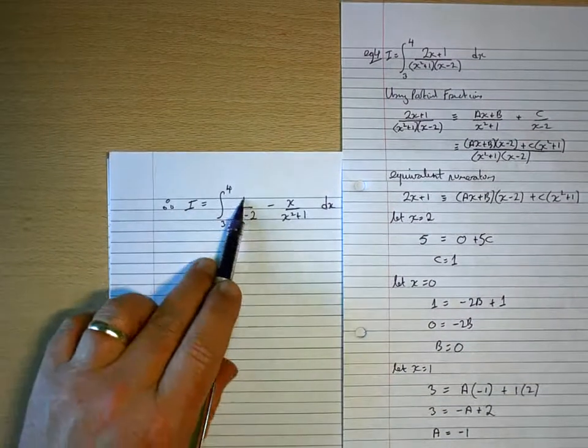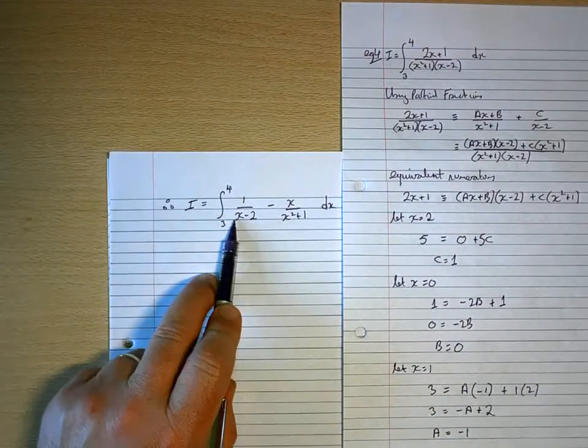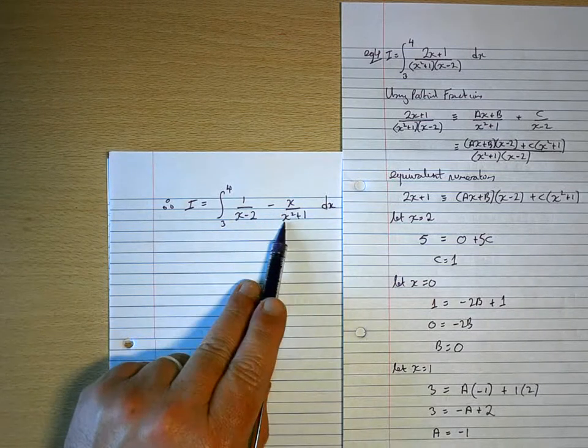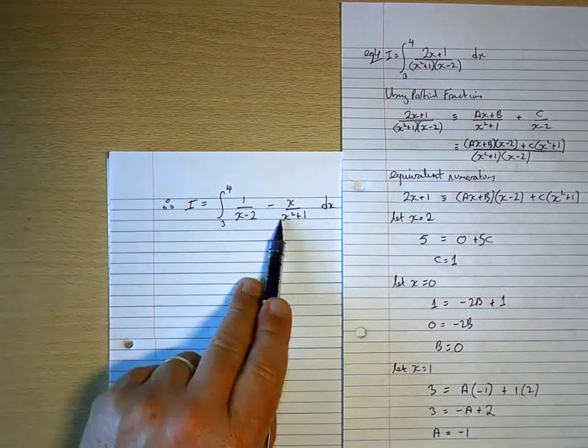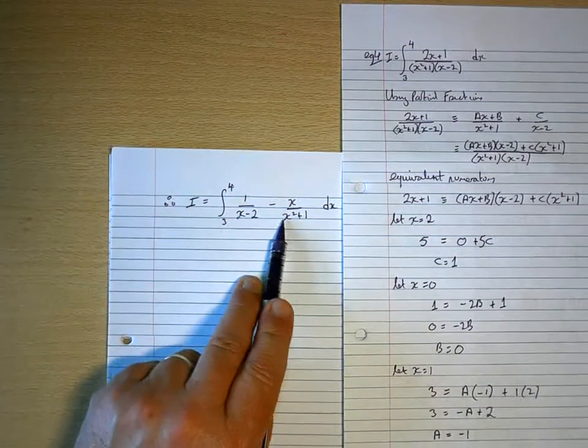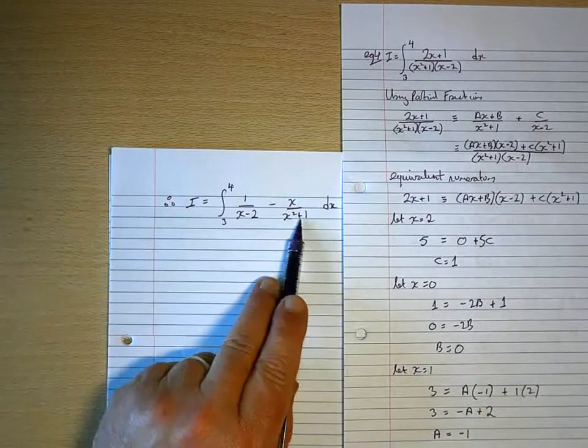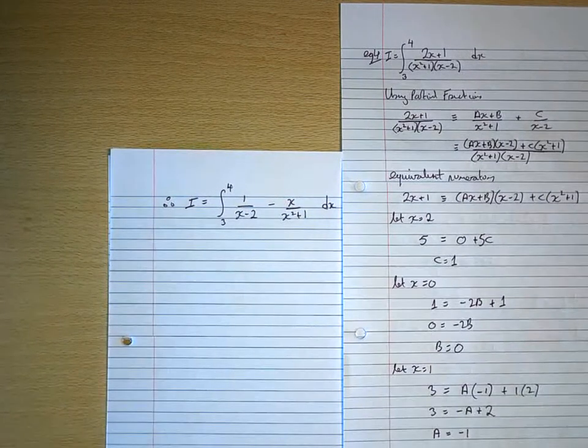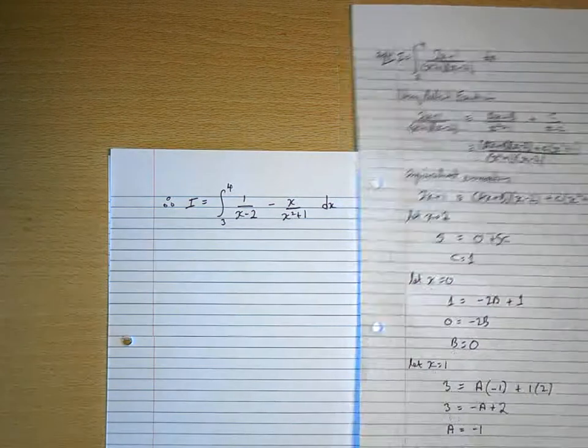Now, this is a standard natural log when we integrate it, just like the first and second examples: when I differentiate that, it's going to give me an x, which will cancel with that.